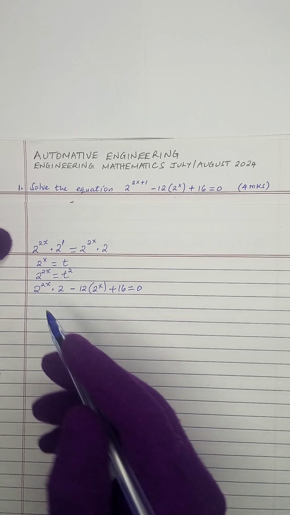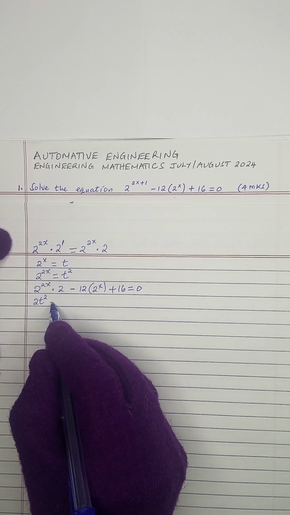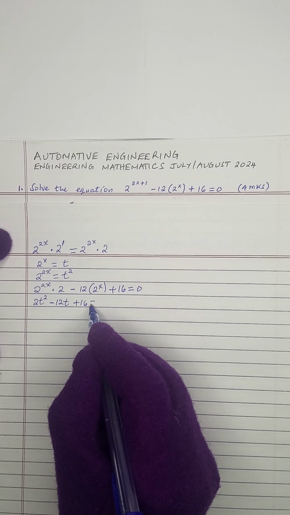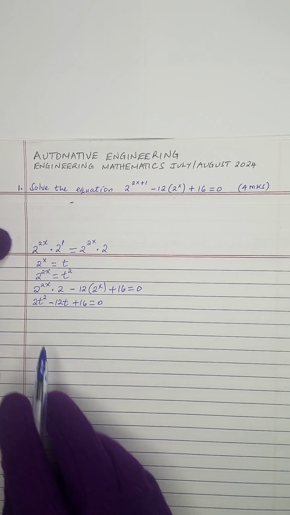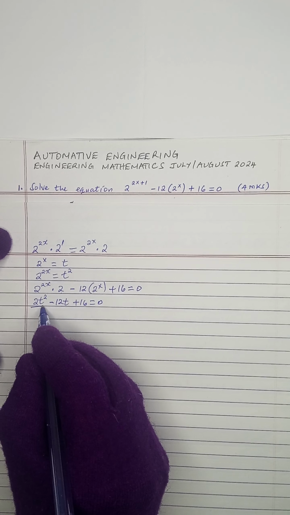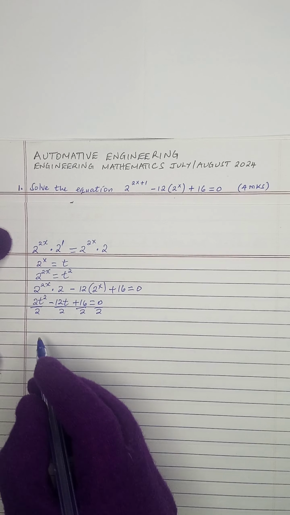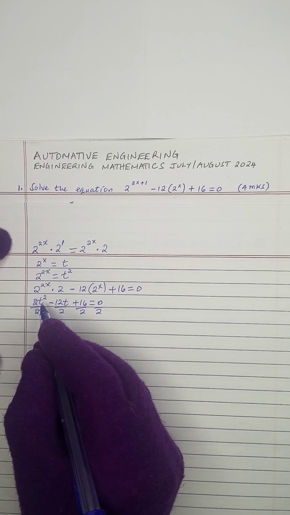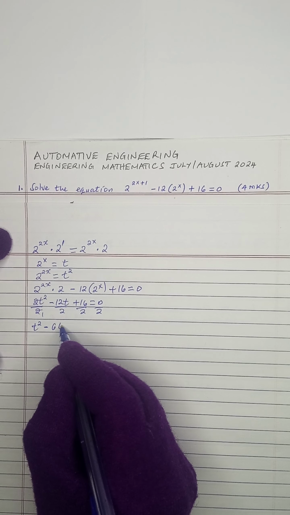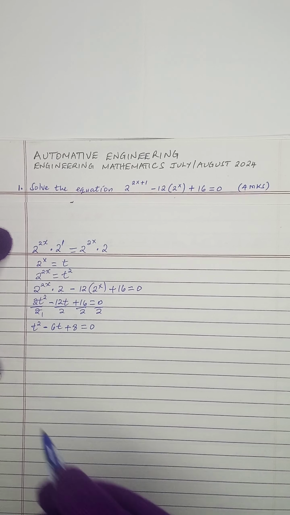So we'll have 2 times t squared, that gives us 2t squared, then minus 12t, then plus 16 is equal to 0. There's a number that is common throughout, that is 2, so we divide through by 2. That will leave us with t squared minus 6t plus 8 is equal to 0.